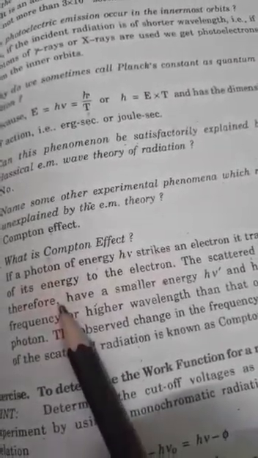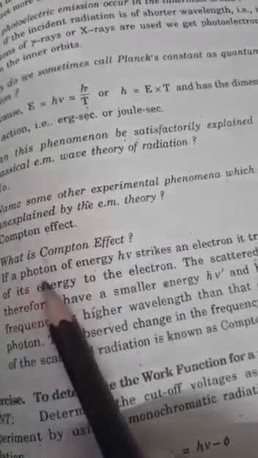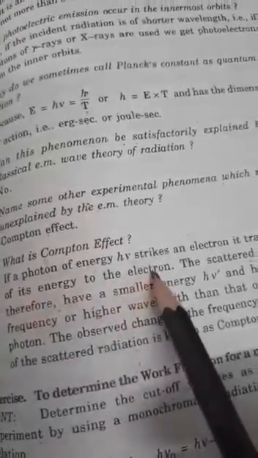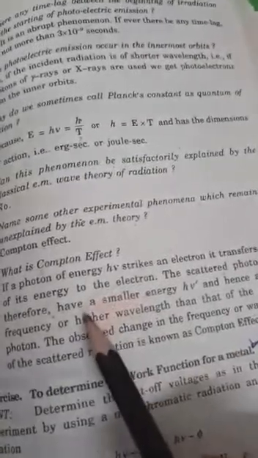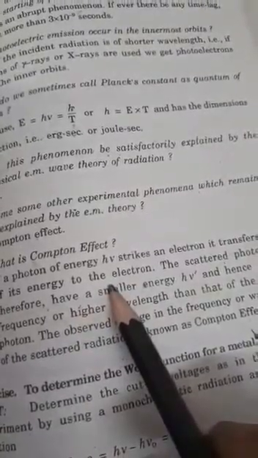We have studied it in our FSc class, that when a photon strikes an electron, it is scattered. It deviates from its actual path at a certain angle.